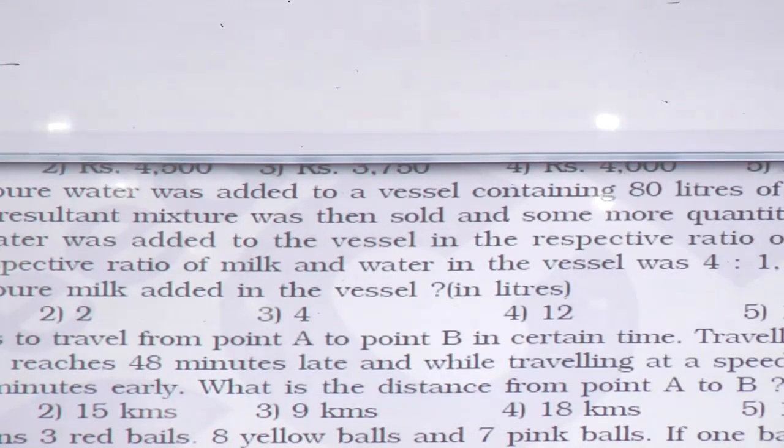If the resulting respective ratio between milk and water in the vessel is 4:1, what was the quantity of pure milk added in the vessel? ఫైన్, చేయక్కర్లేదు, ఒకసారి చూడండి.